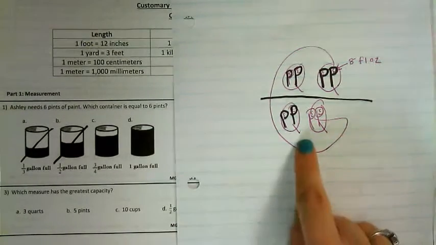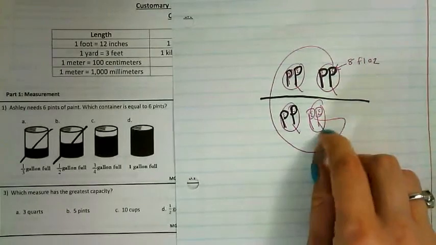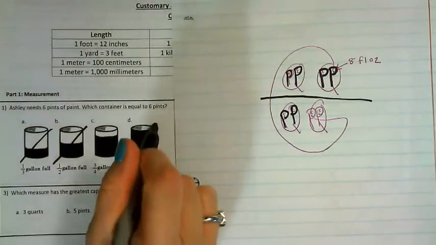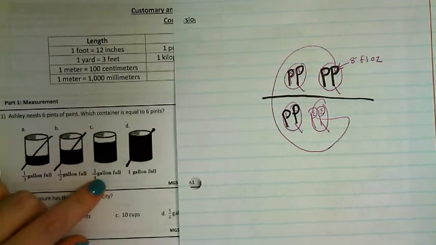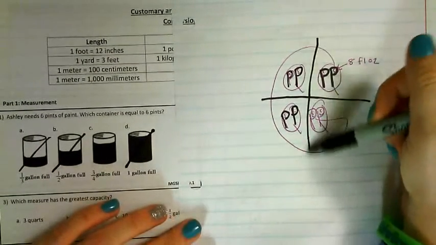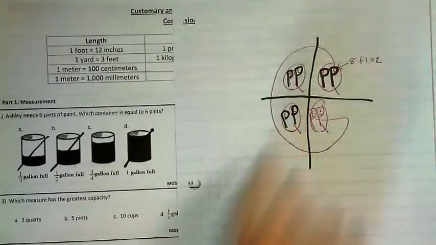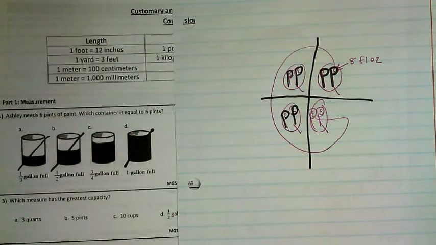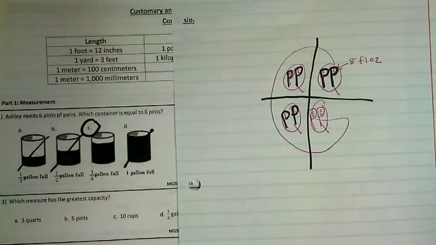I can also look and see that I don't have 1 full gallon because I'm still missing the last 2 pints. So I don't have 1 full gallon. So that leaves me with C, 3/4 of a gallon. And actually, if I were to divide my gallon up into 4 pieces, I see that I have 3 out of those 4 pieces. So my correct answer is C, 3/4 of a gallon full.